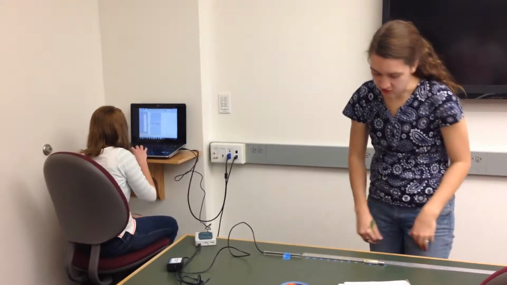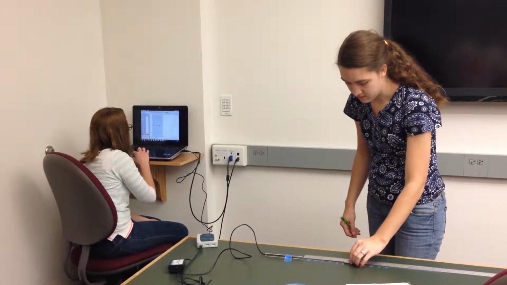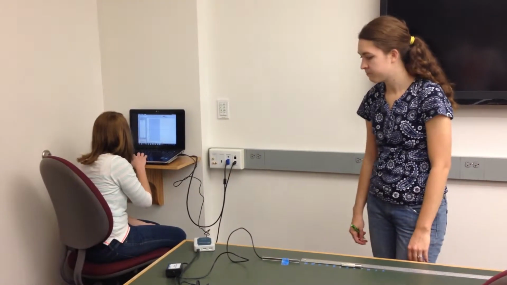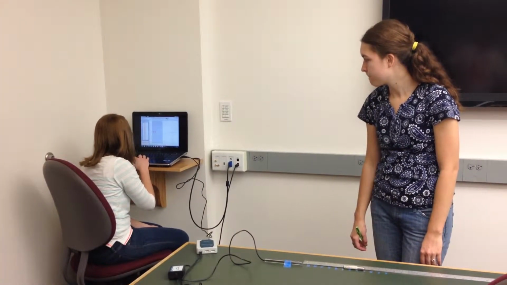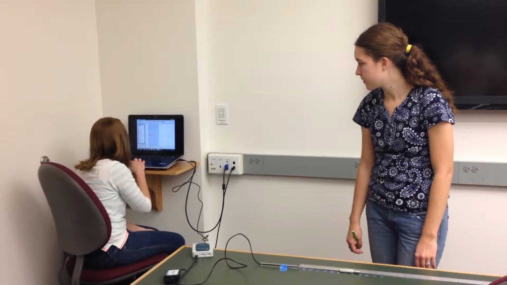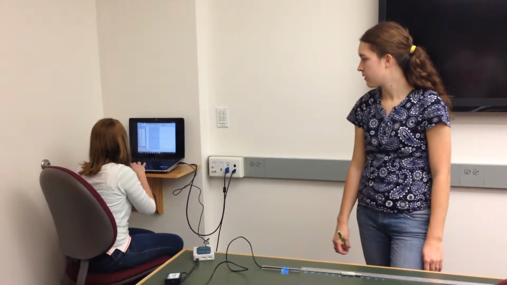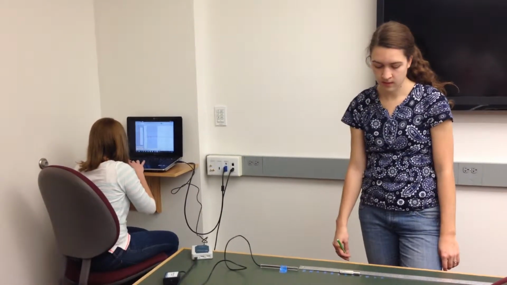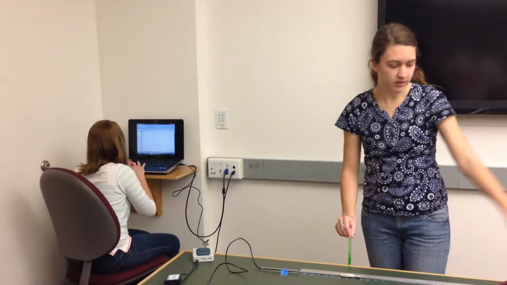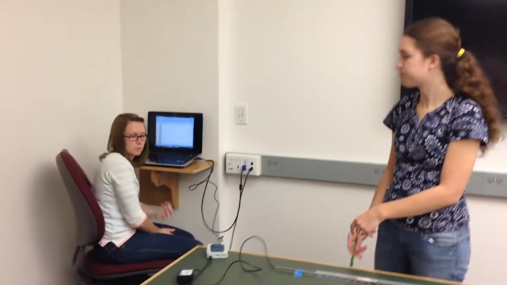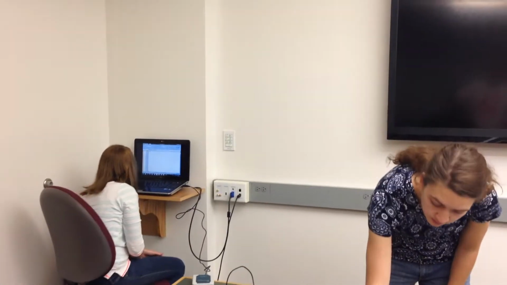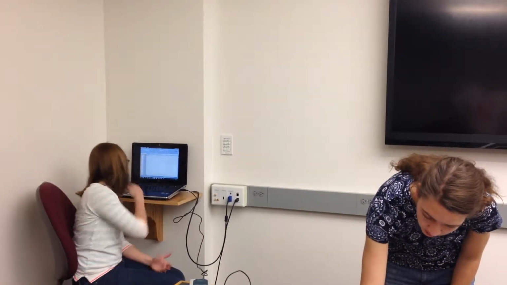All right, I'm going to move it up to 6 inches. Okay, ready? So when I brought the other magnet close, did I just warp the cow magnet? Is it not a permanent magnet? Cow magnets? Yeah, they're permanent. Okay. 0.0218.